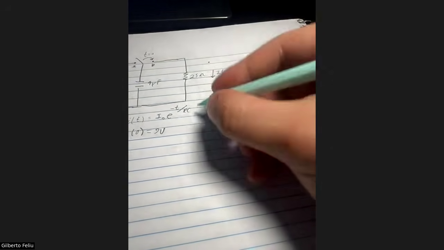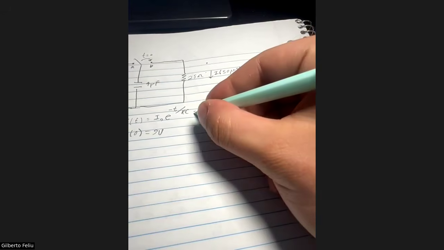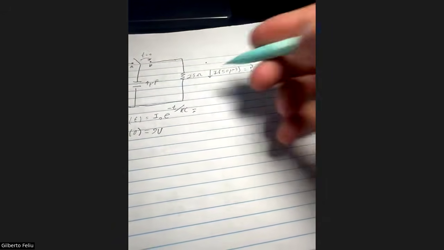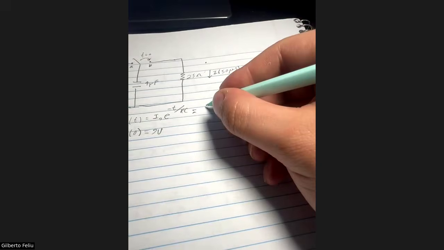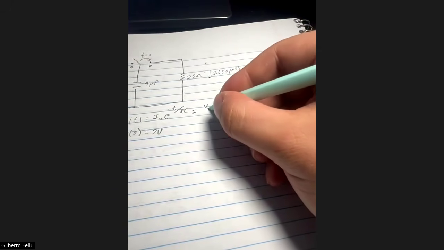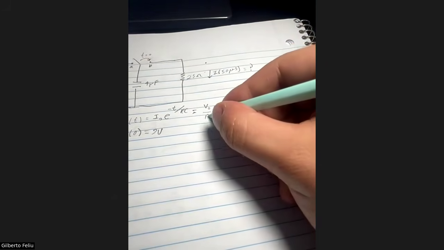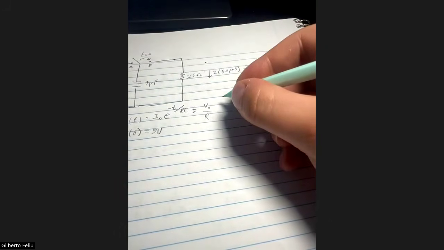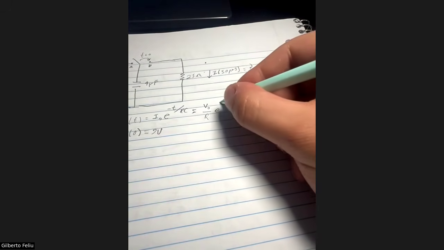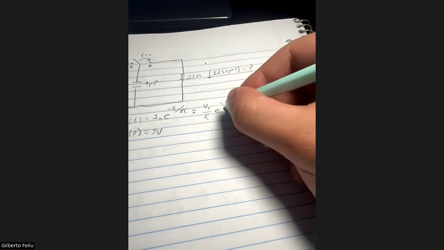And we know the initial current going through this circuit, because now at time t we flip the switch, we can use Ohm's law for that. So we get the initial voltage divided by the resistance of this resistor. And we have the same exponential here.